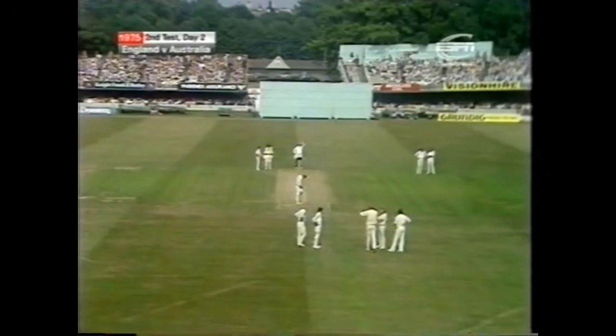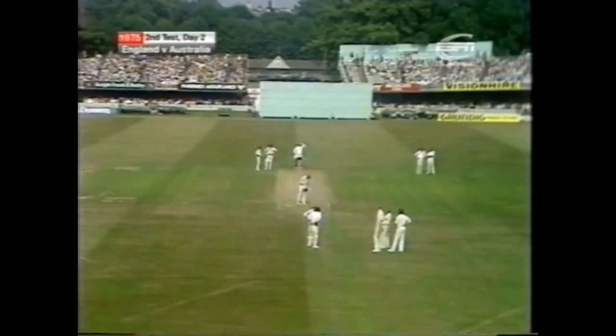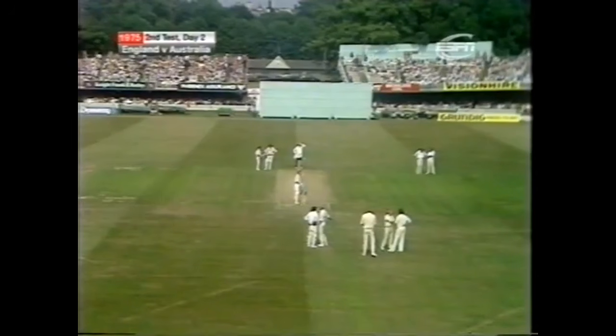A bit of blood coming off. He's cut the finger. Well, it goes down in the book as a chance. A difficult one, away to his left, almost bisecting Gooch at second slip and Greig at first slip. England 12th man, first time he's been out on the field. But of course, from delivering the refreshments, Chris Old.